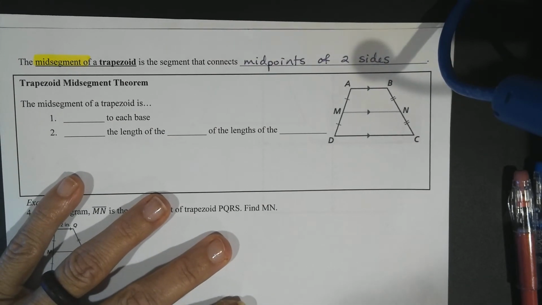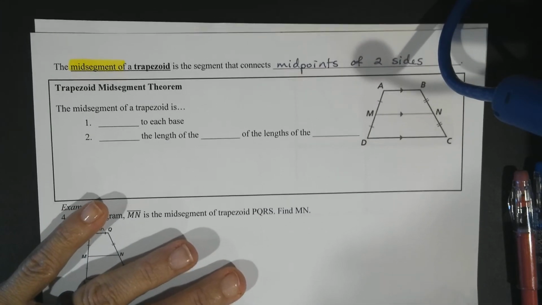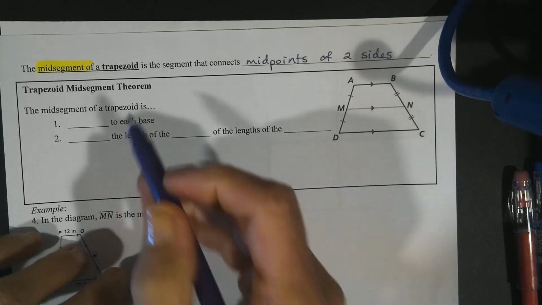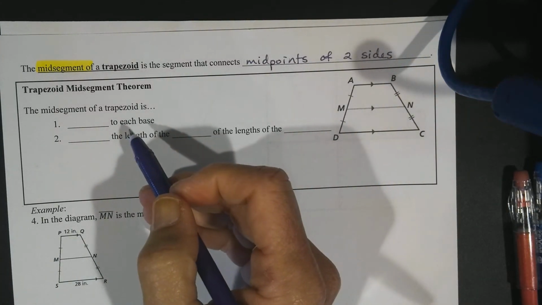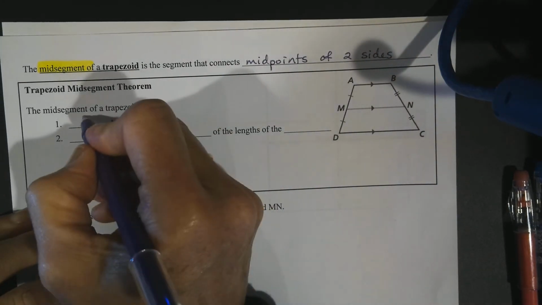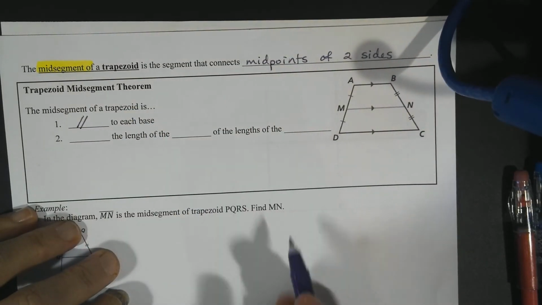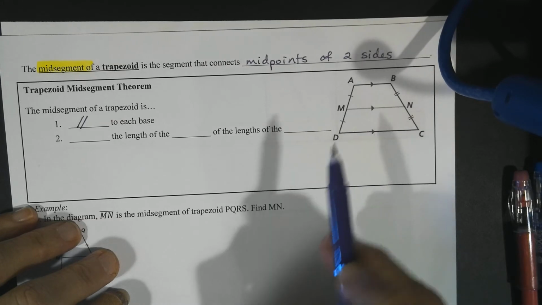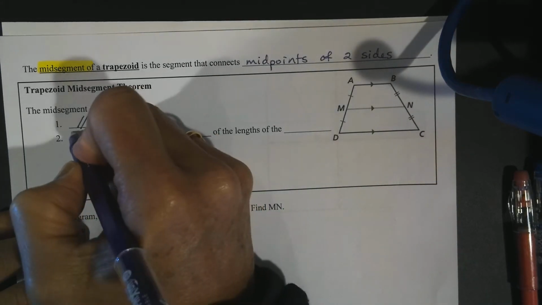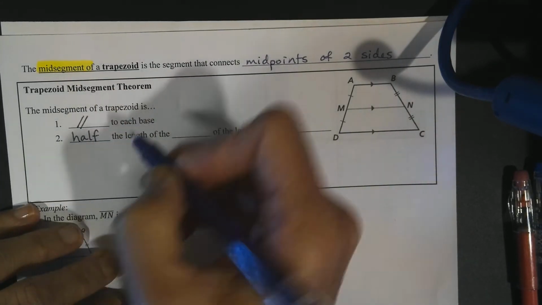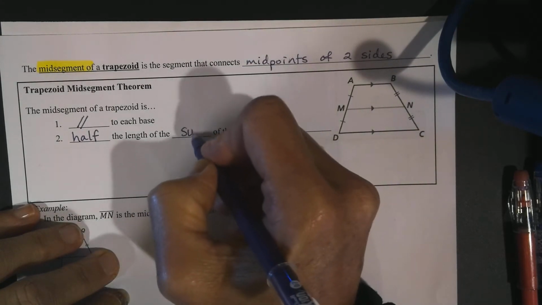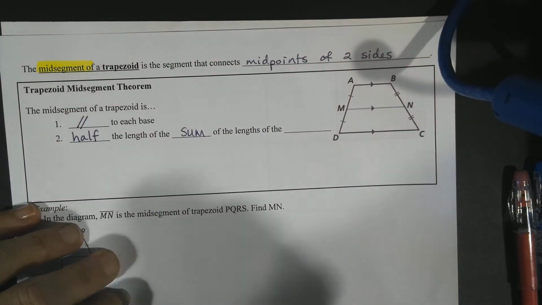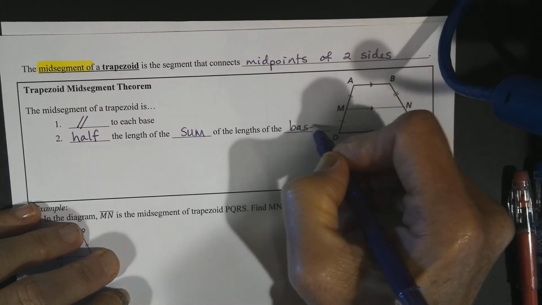We have a theorem. The theorem says that the mid-segment of a trapezoid is, first of all, parallel to each base, so that's where you get that triangle from. And also, and this is the important part, it's half the length of the sum of the lengths of the bases.